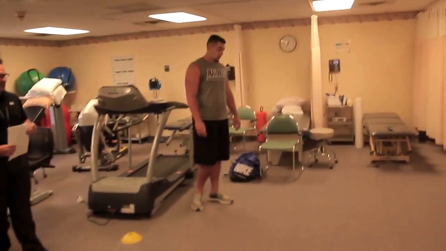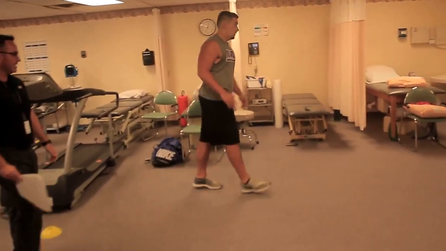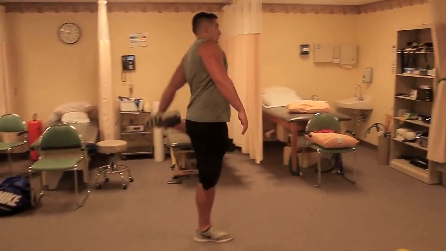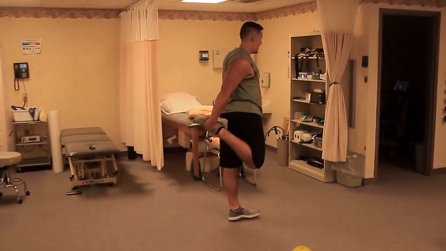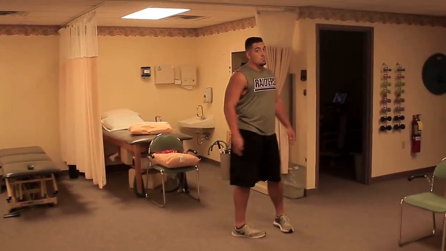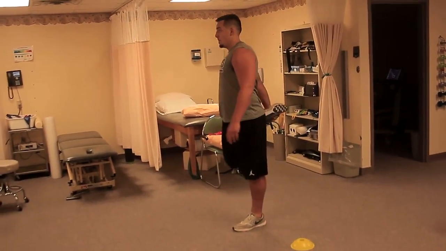The first one that we're going to go into is the dynamic quad stretch. What you're going to do is instruct the athlete to walk down, pulling back on the knee, trying to keep the hip, knee, and ankle aligned with the back so you don't see any winging out to the side. Again, they will perform this down to about 20 yards and then back.